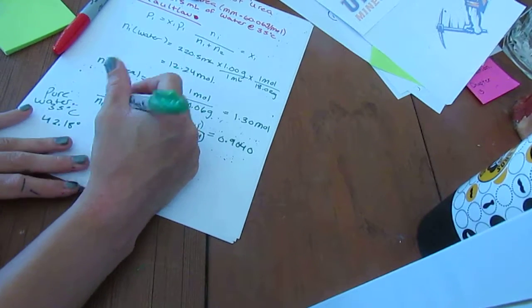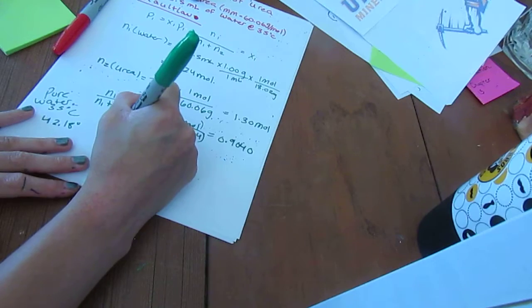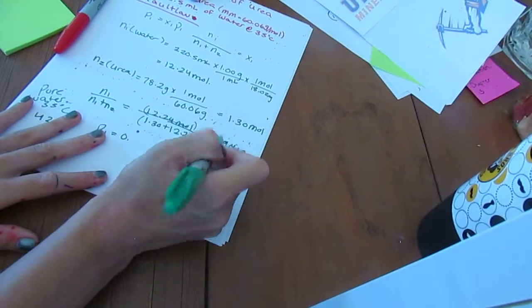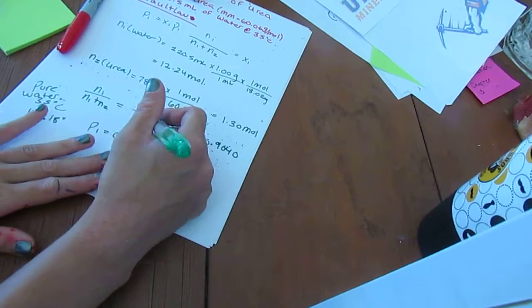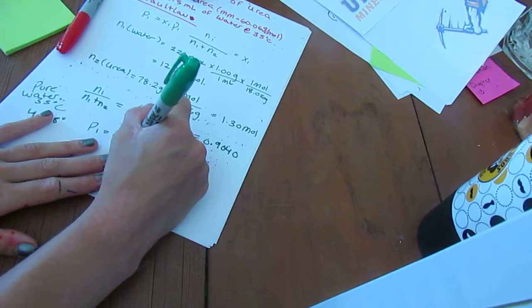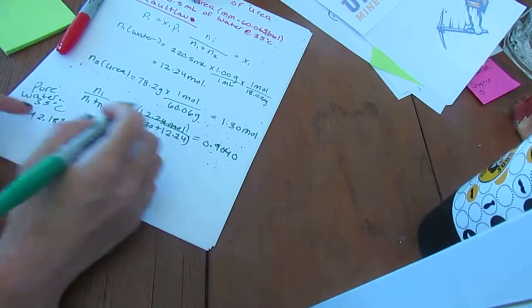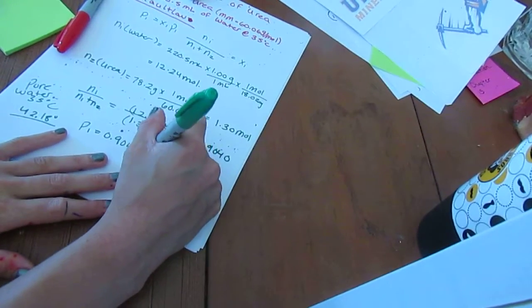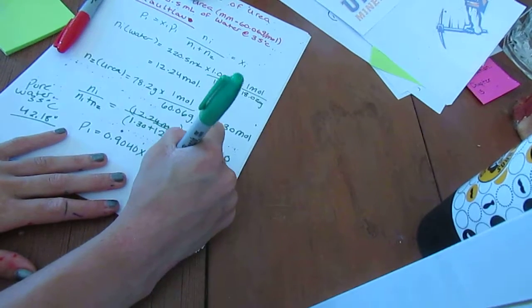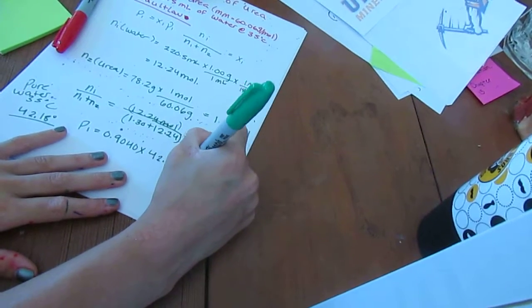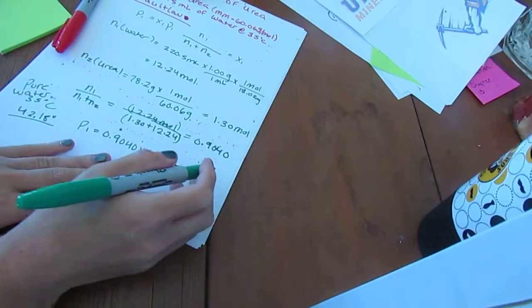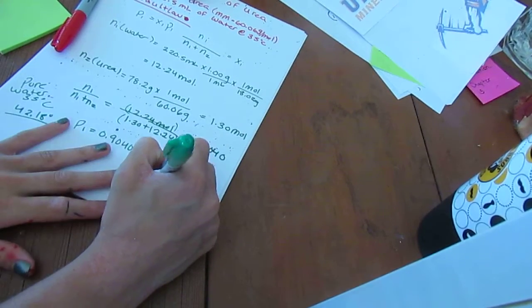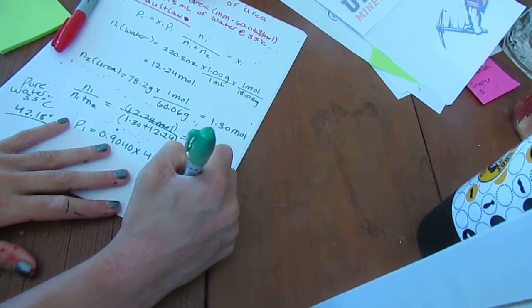From here, I'm going to put P1 is equal to, and that's my answer right here, 0.9040 times my pure water right there, 42.18 millimeters of mercury. There we go. And that is equal to 38.13.